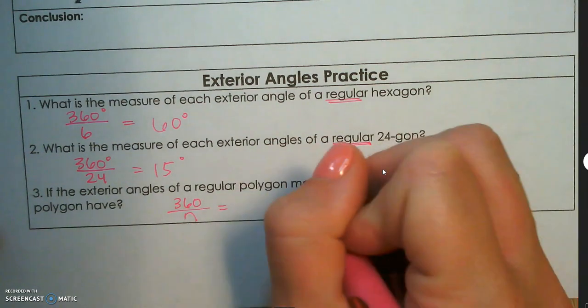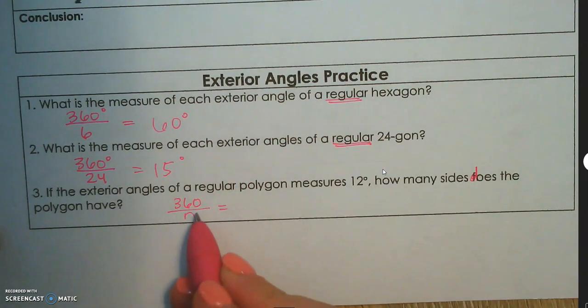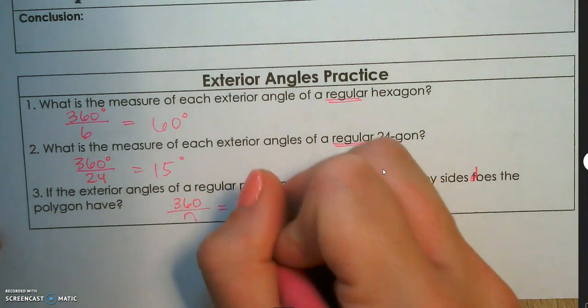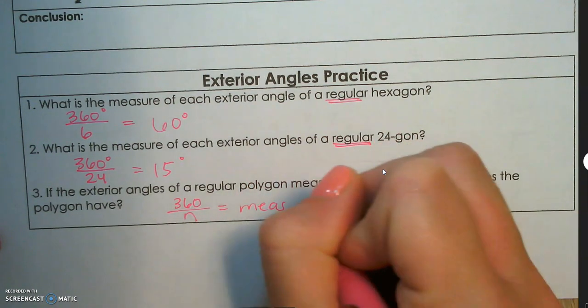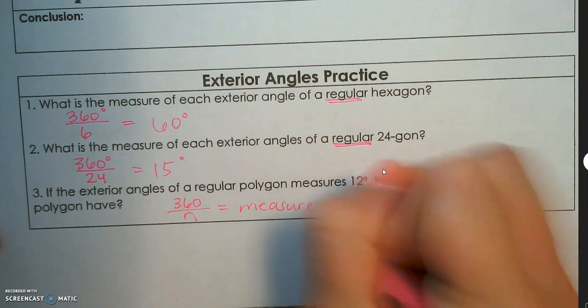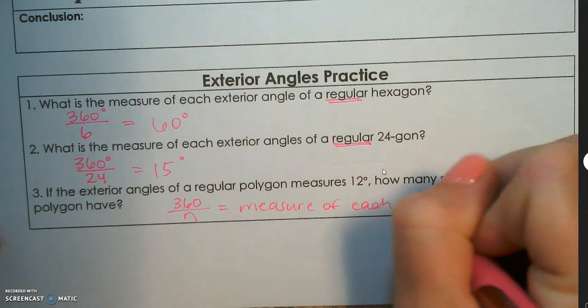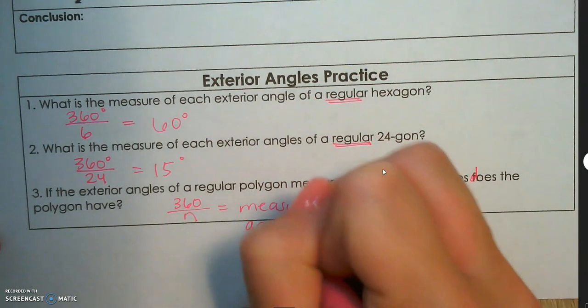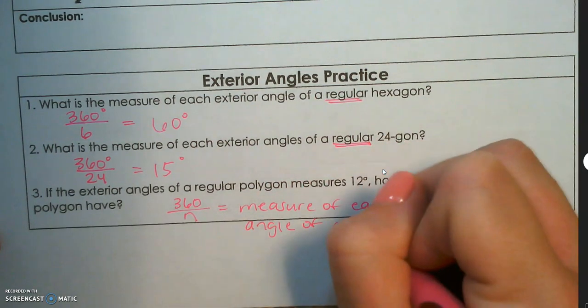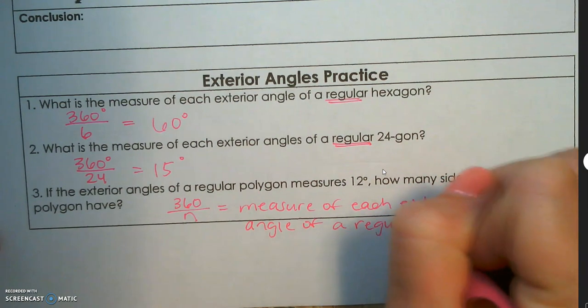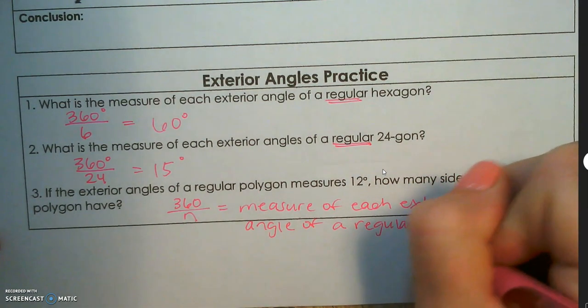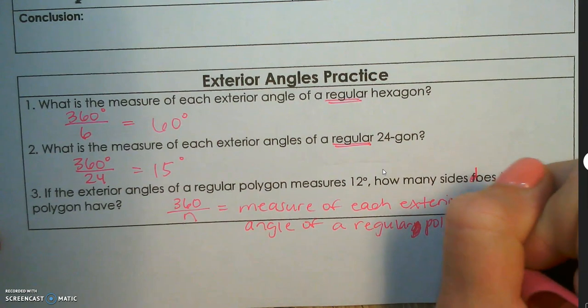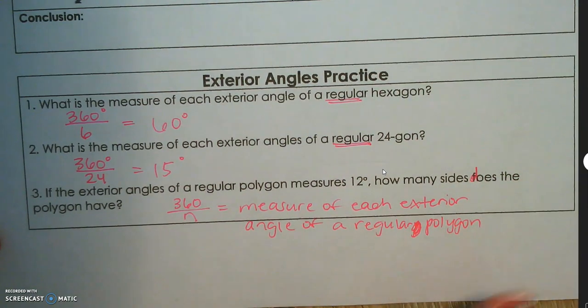So what we're going to do, well, I'll write out the entire formula, right? 360 divided by the number of sides is equal to the exterior angle of a regular polygon. All right, so that's my formula.